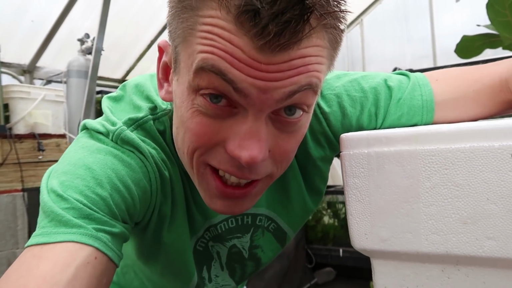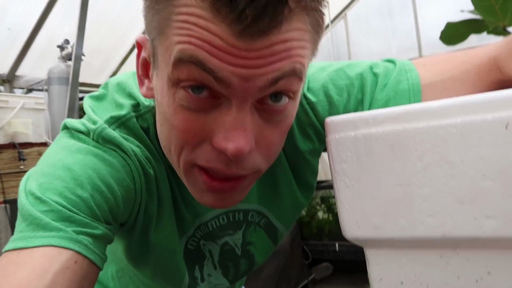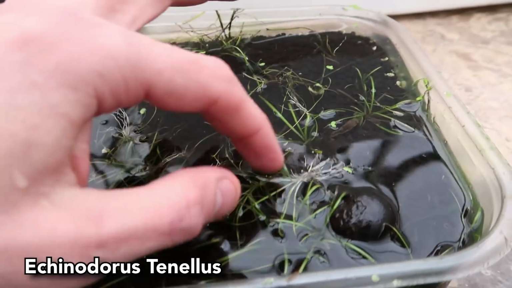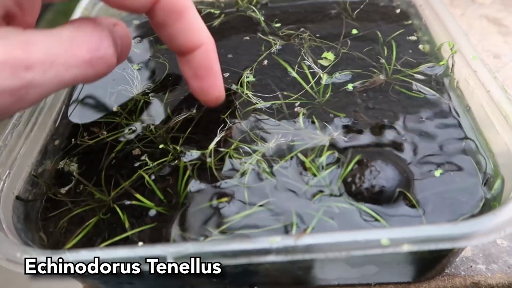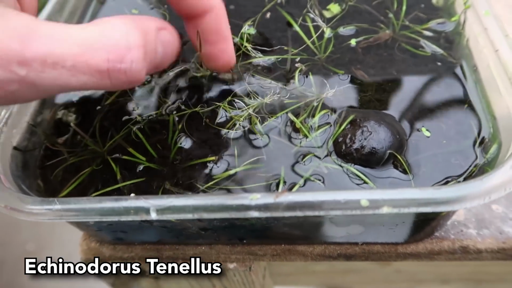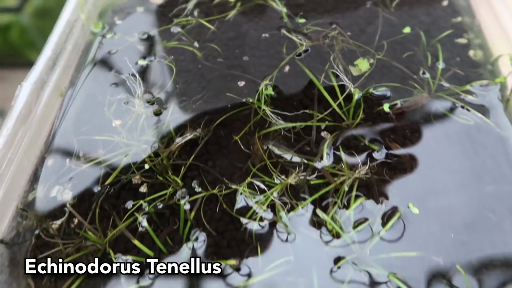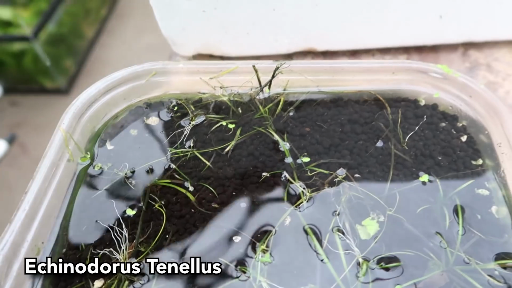Alright, so there's the plants that I sell and there's the plants that I play with. Here are some of the plants that I play with. This, folks, is Echinodorus Tenellus that I planted around Christmas time, and I'm absolutely loving this plant growing underwater.